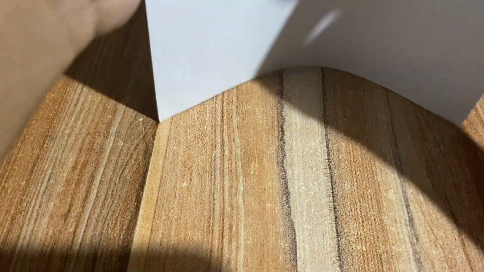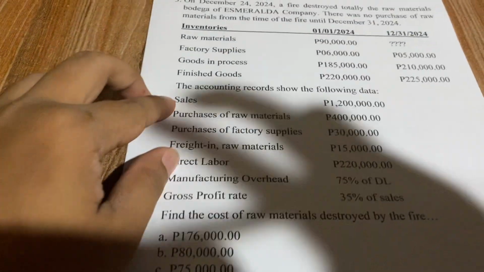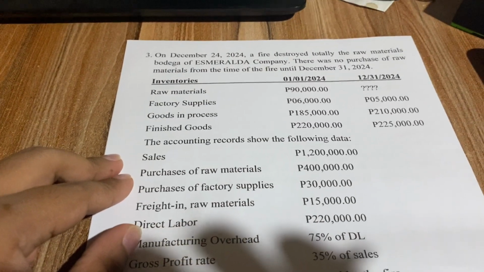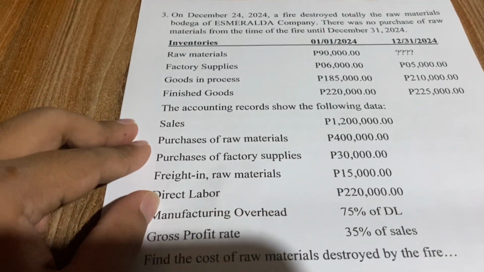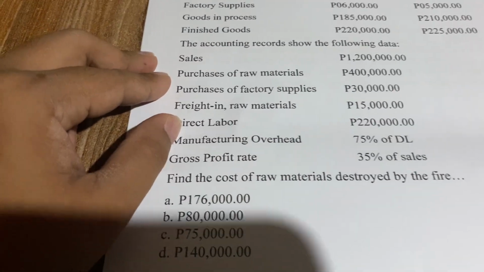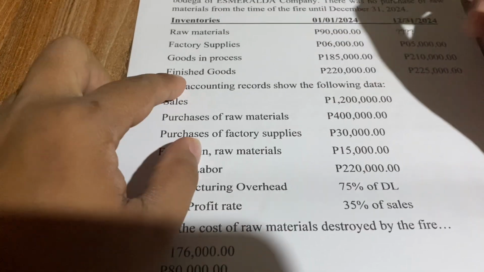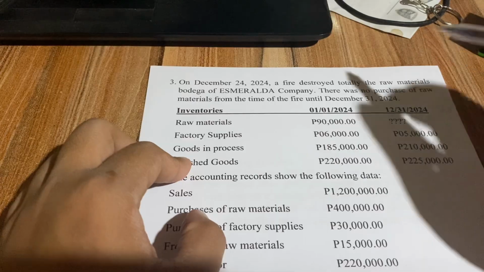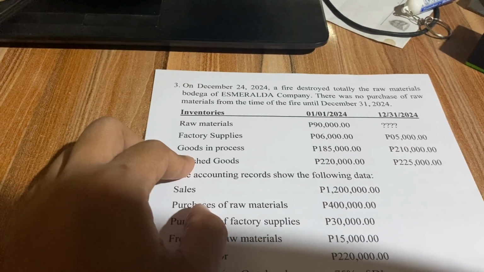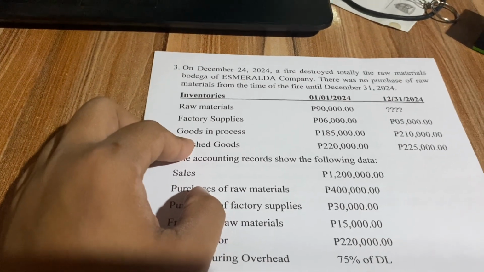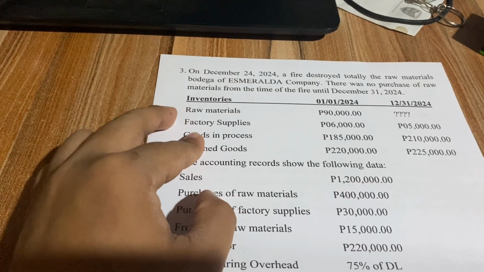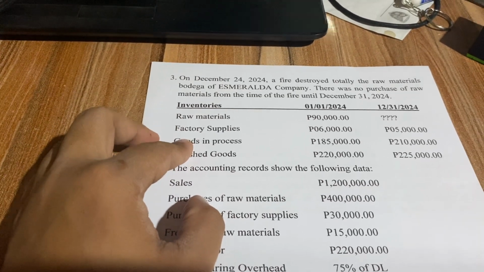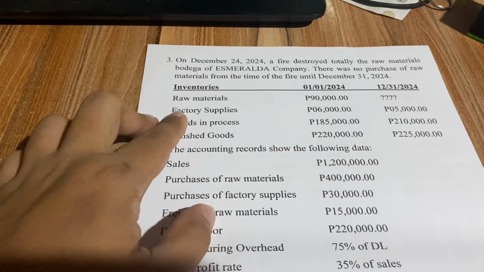Okay. Next tayo guys. Next problem for the estimation of inventory. On December 24, 2004, a fire destroyed totally the raw materials bodega of Esmeralda Company. There was no purchase of raw materials from the time of fire until December 31, 2004.